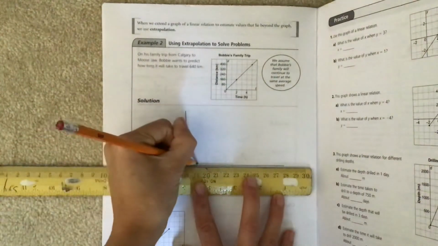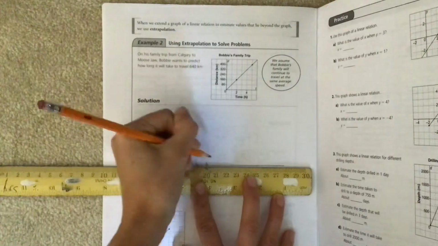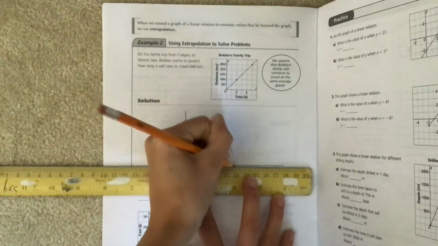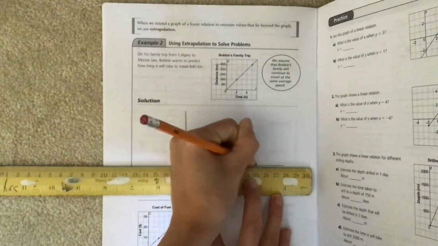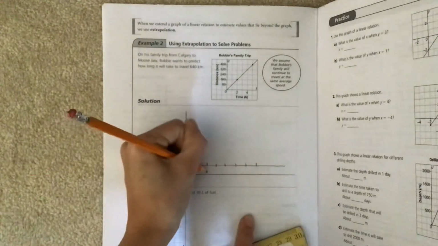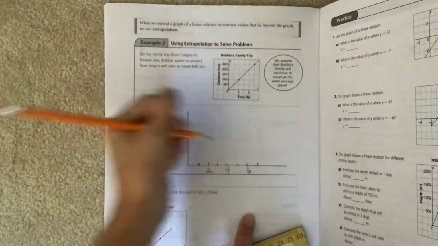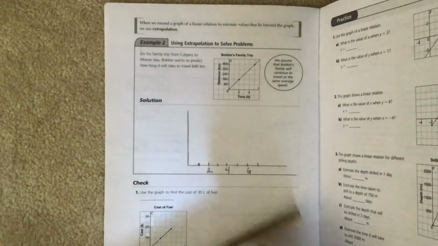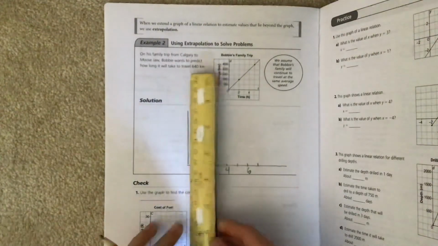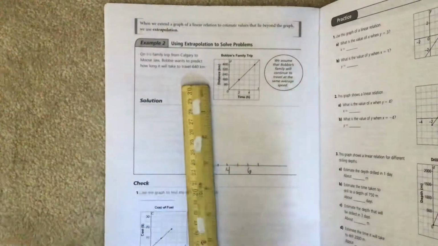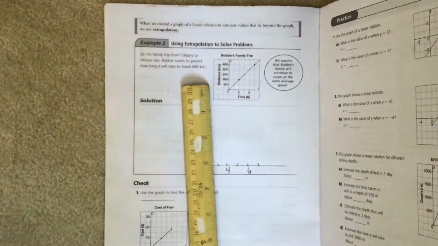So here I'm just going to put some points. I'm going to try and redraw this graph down here. This is going to be 2 for me, this is going to be 4, this is going to be 6. So take some time to redraw your graph. Maybe use the scale like a centimeter, or if you have grid paper, you can do it on that instead.